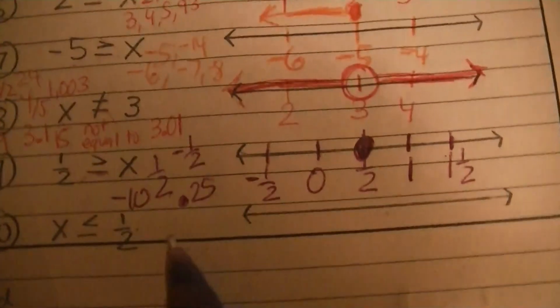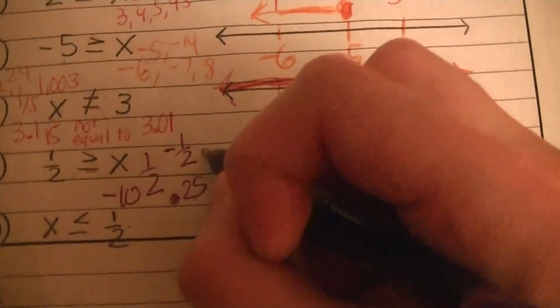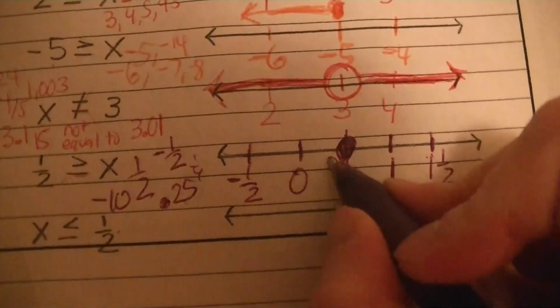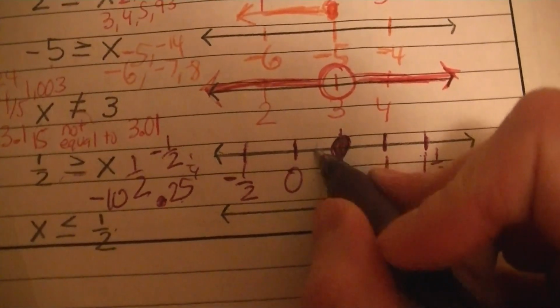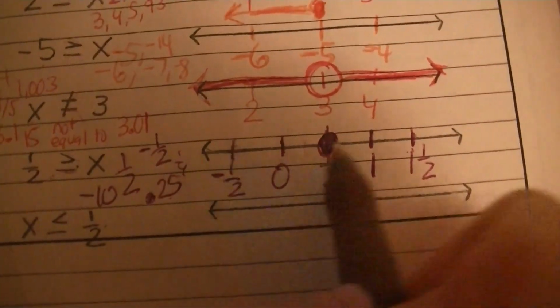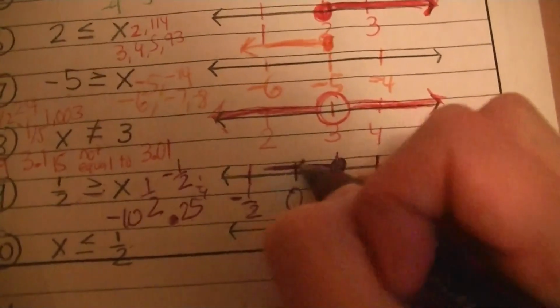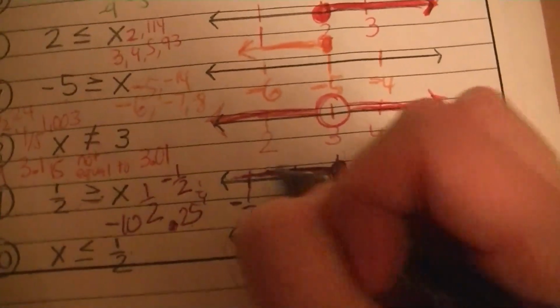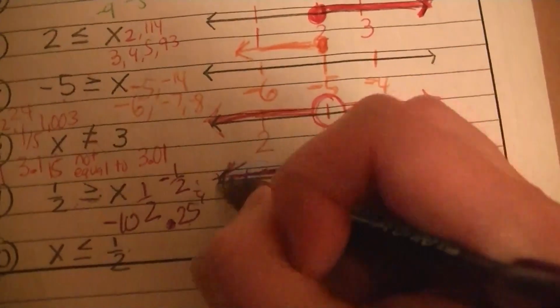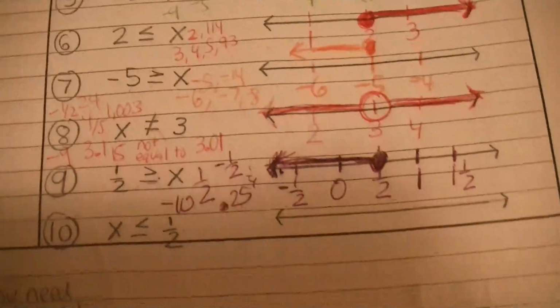Okay, let's see, where are all these? 25/100. So that's the same as 1/4. So 1/4 would be exactly right in the middle right there. -10 would be over here. -1/2 is right there. So yeah, all the possible solutions that x could be lie to the left.